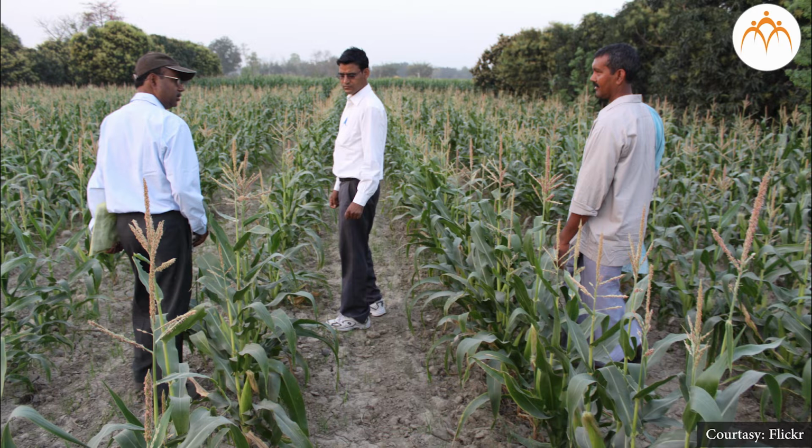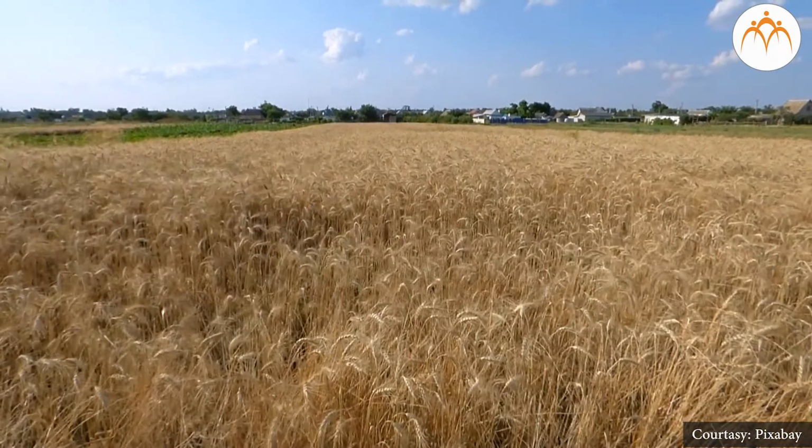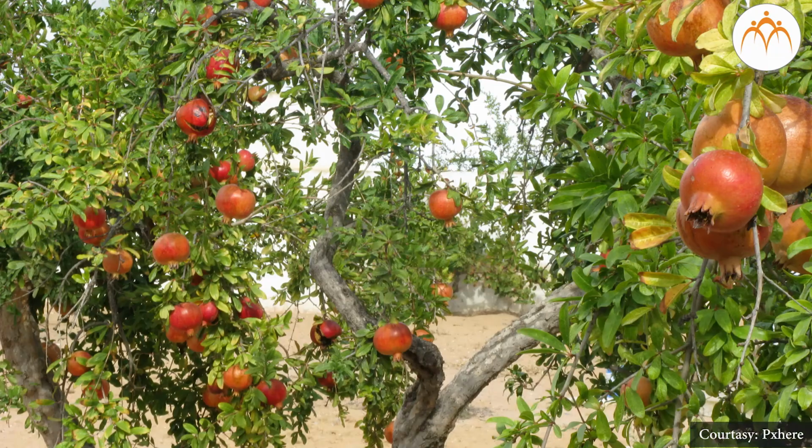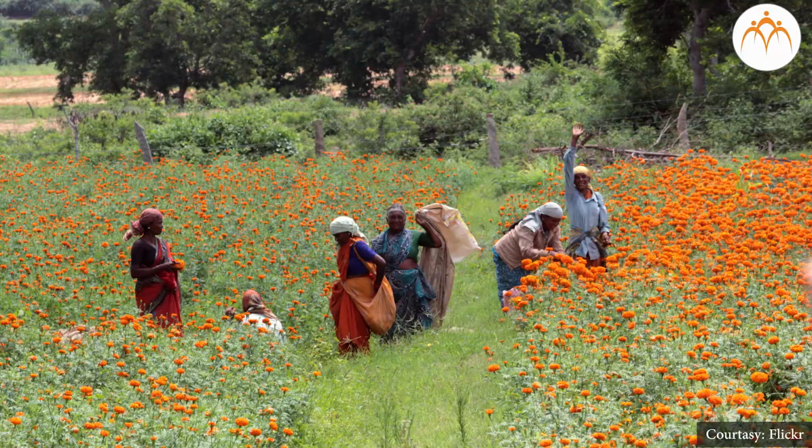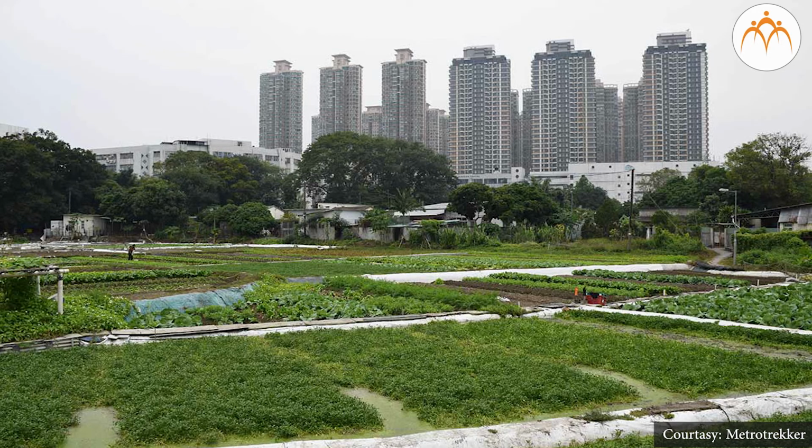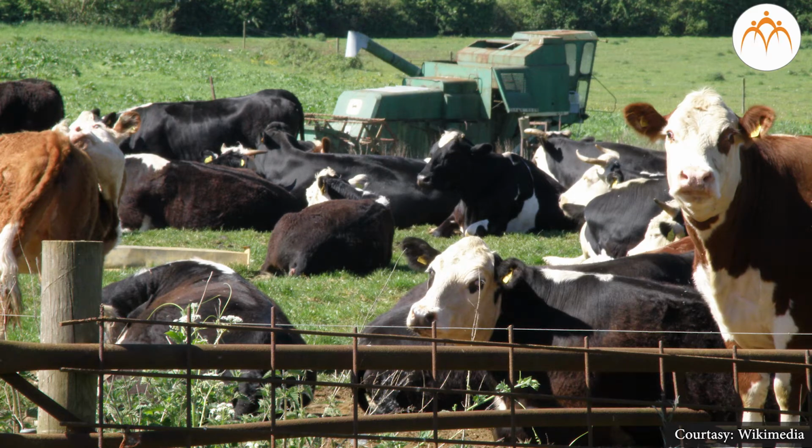Practices in commercial agriculture can be broadly grouped into the following categories: extensive grain farming, plantations, horticulture or floriculture or market gardening, and mixed farming or livestock rearing. Let us discuss each one of these in detail.